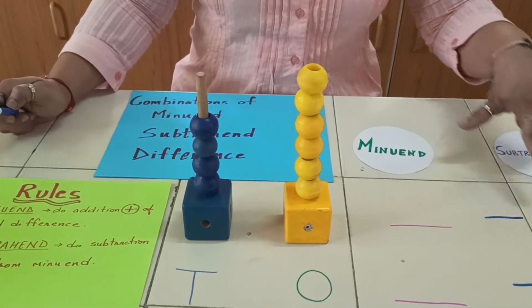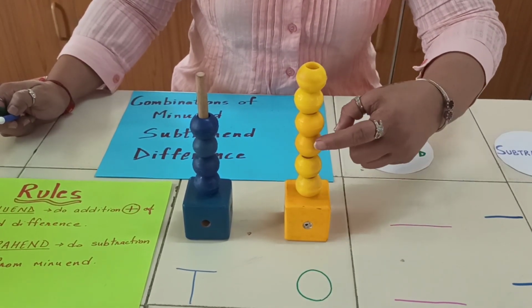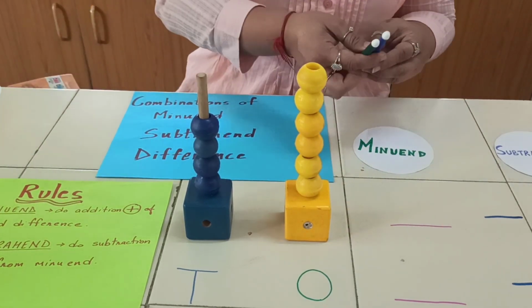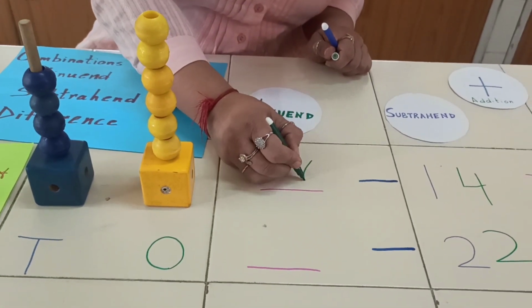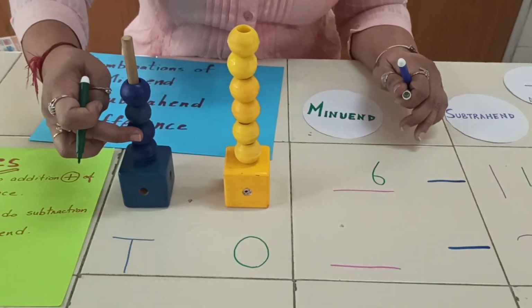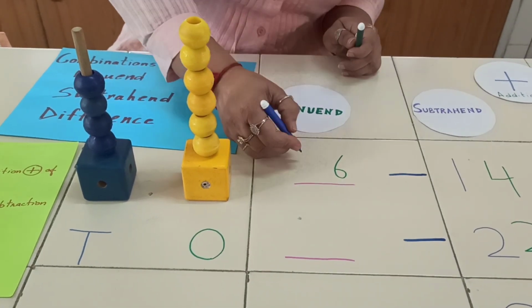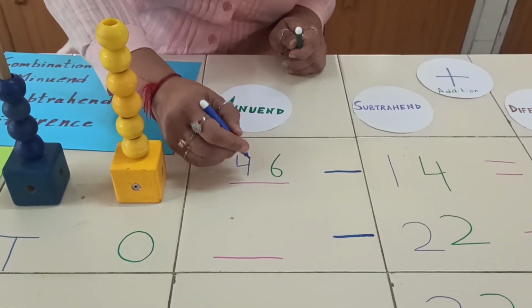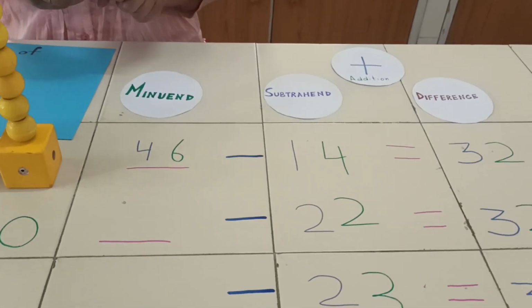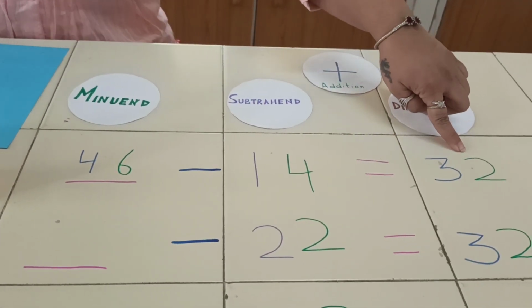Now I am going to count how many are there in ones in all. 1, 2, 3, 4, 5, 6. So my ones number here is 6 and my tens. Now I am going to count tens. 1, 2, 3, 4. So my answer here is 46. 46 minus 14 is equals to 32.